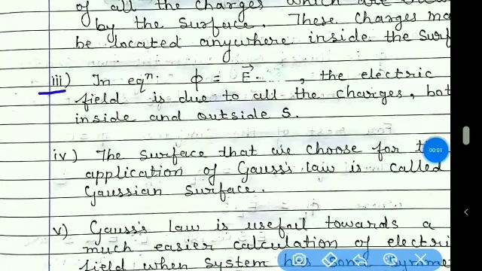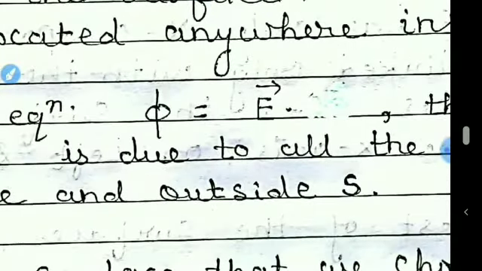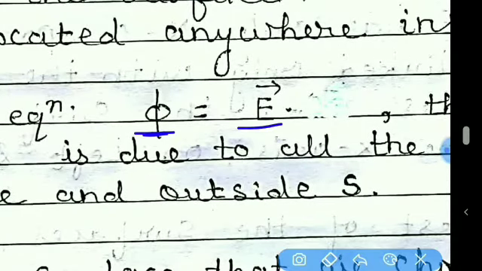Now, the third point, in this equation, phi is equal to E dot delta S. Here there is a printing mistake, so put delta S here. So E dot delta S in vector form.